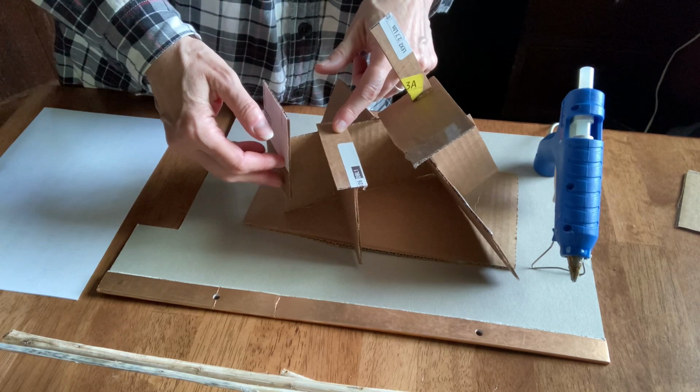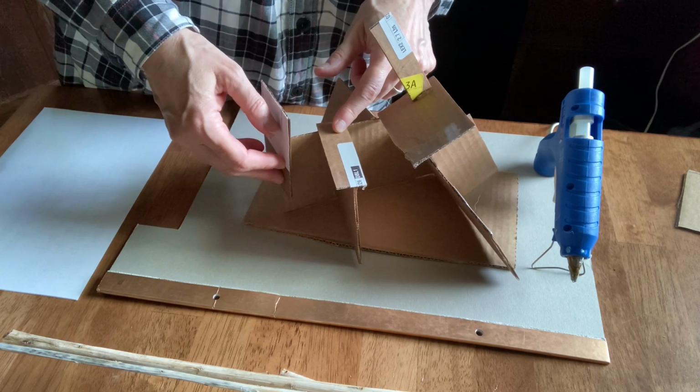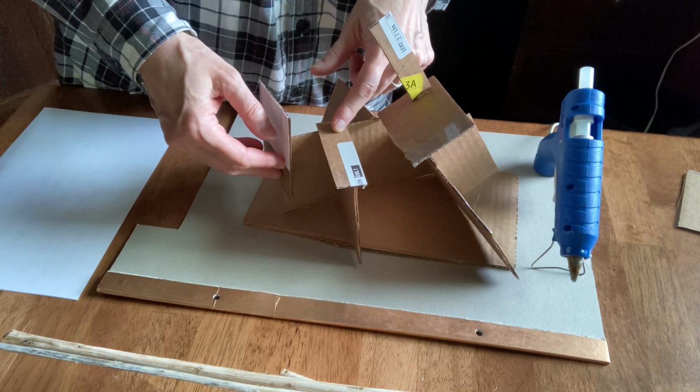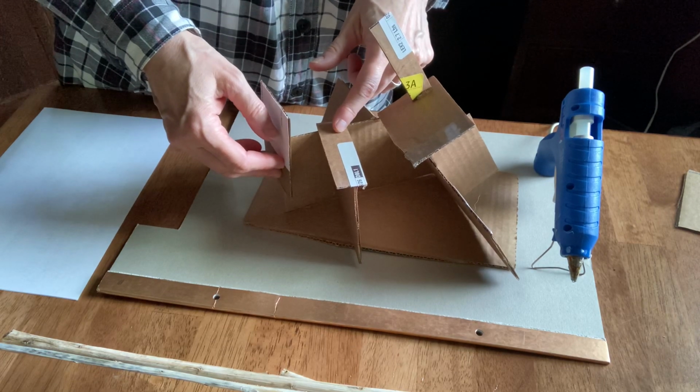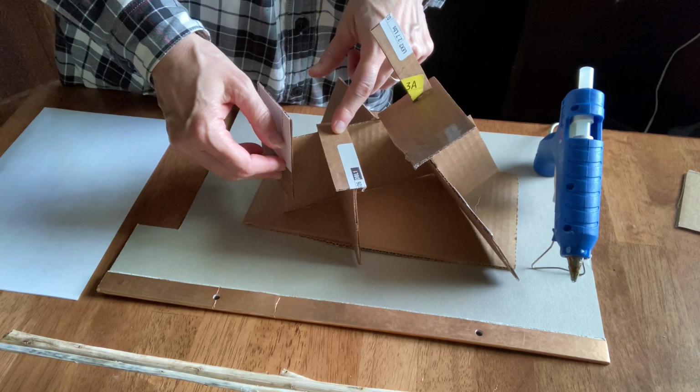It's really, the sky's the limit on 3D. Your 3D art can become what you're using to create your 2D art.